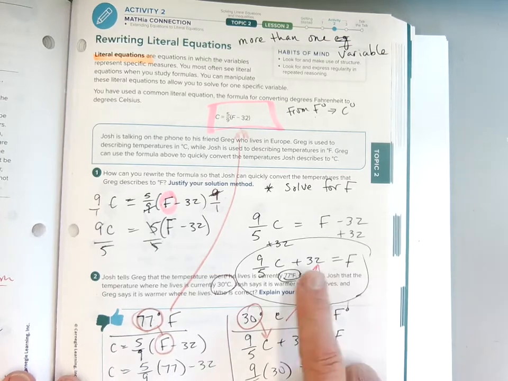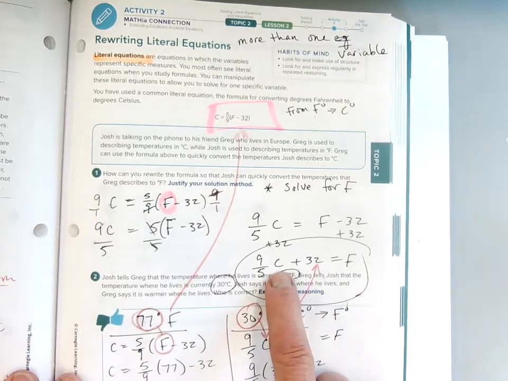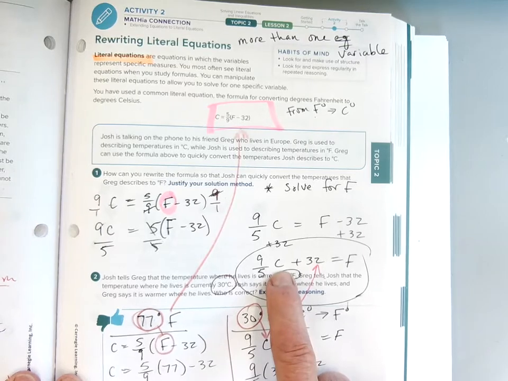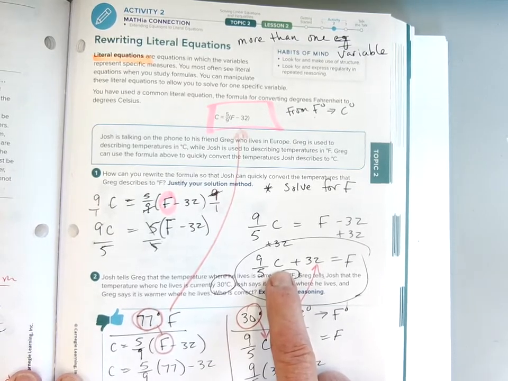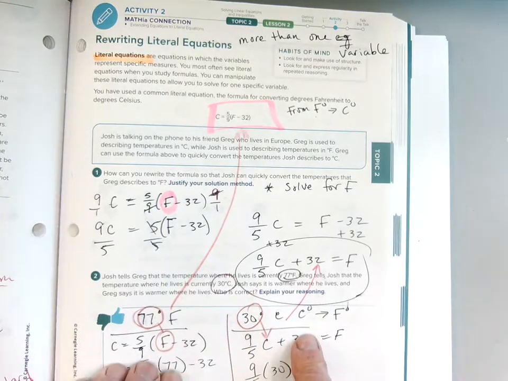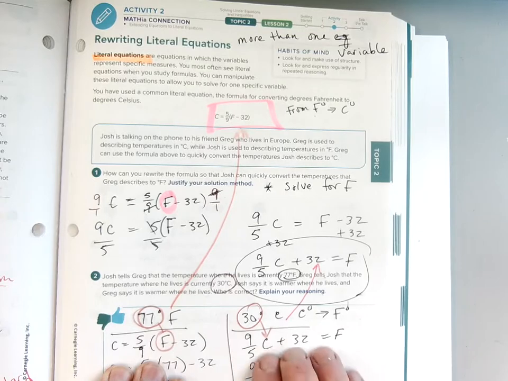So if you're in Europe and you want to know what the European temperature is in Fahrenheit, because you come to America, you just use this formula. So we have two different formulas now: a formula for converting Fahrenheit to Celsius, and a formula for converting Celsius to Fahrenheit.